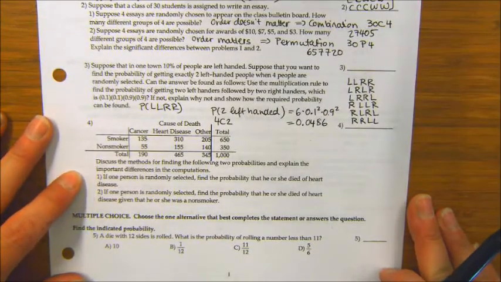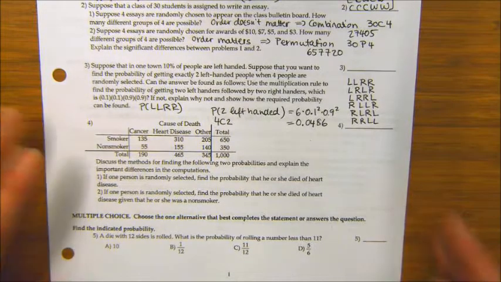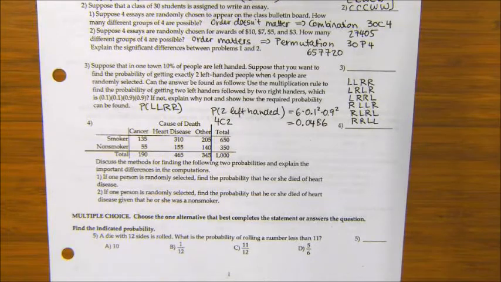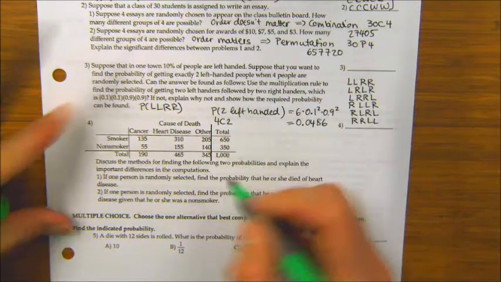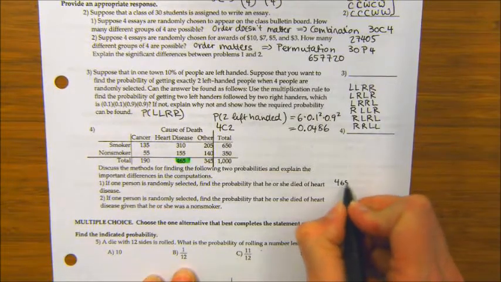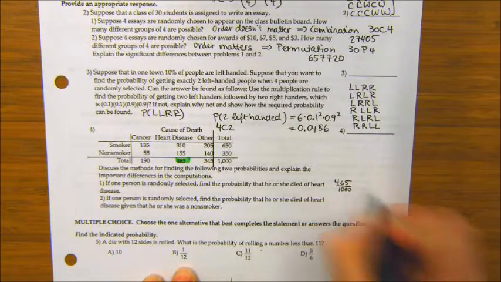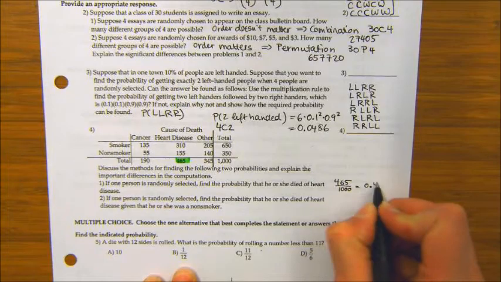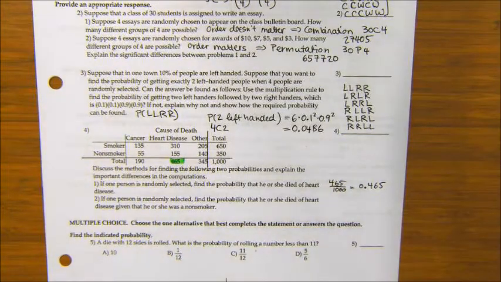If one person is randomly selected, find the probability that he or she died of heart disease. Okay, how many people in our sample died of heart disease? Yes, 465 out of? Okay, and then we may want to write that as a decimal over here.